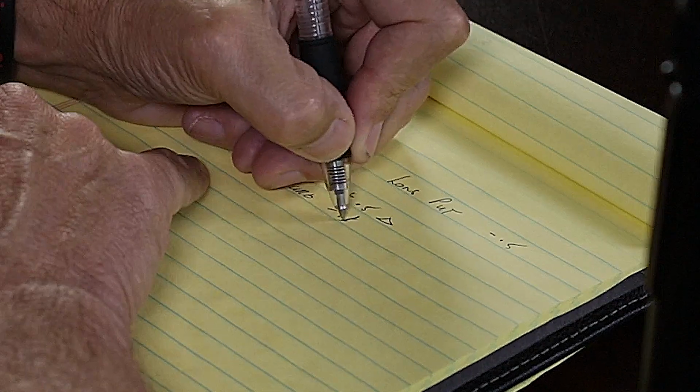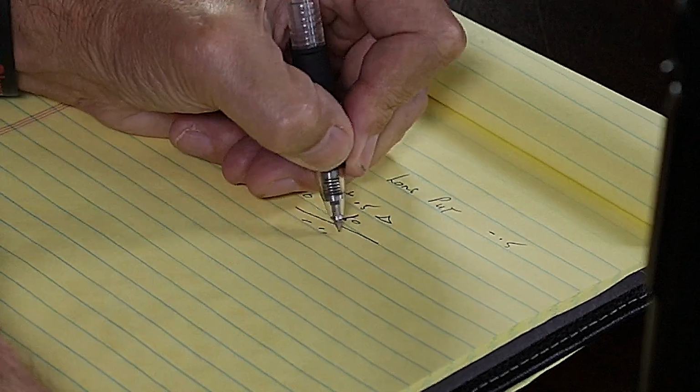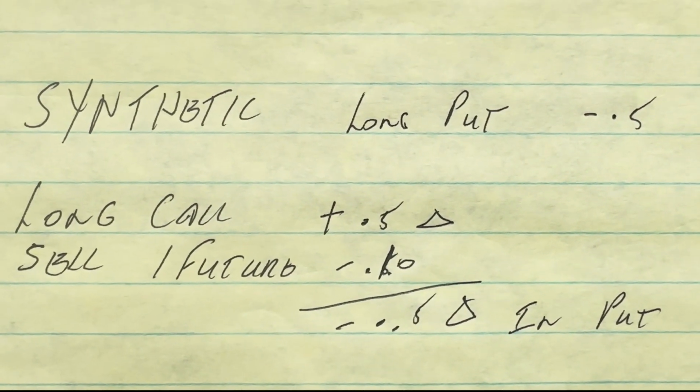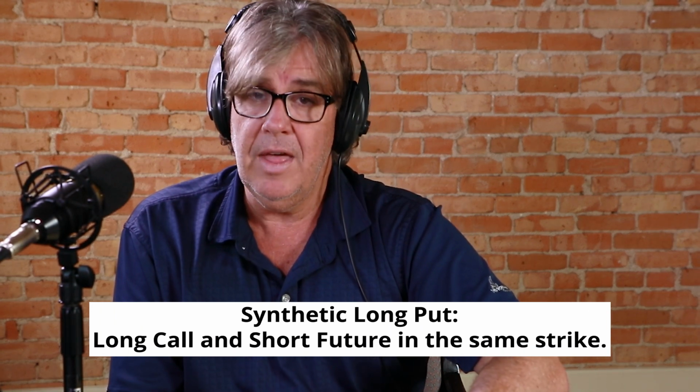That's a long position in the market. You want the market to go up. But we're looking to create something where we want the market to go down. So to create that position, we need to sell one full future. That gives us a negative 1 delta. And you take the difference of the two and we create that negative 0.5 delta that we're looking for in the put. So a long call with a short future gives us a synthetic long put.